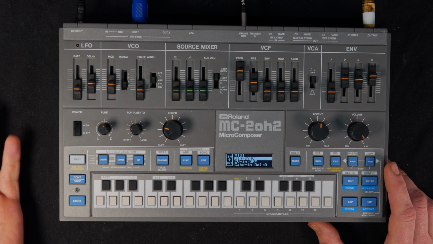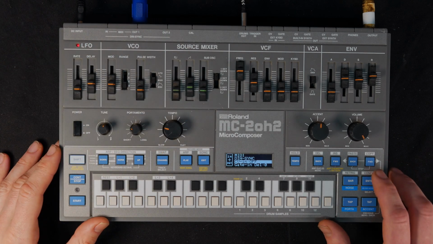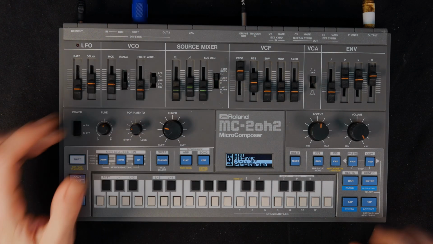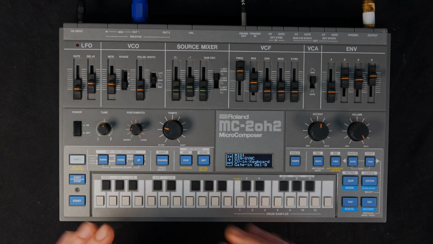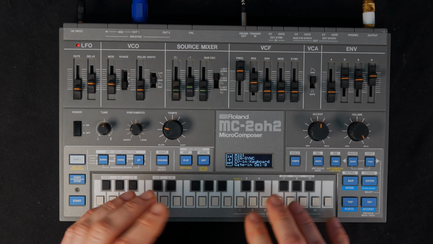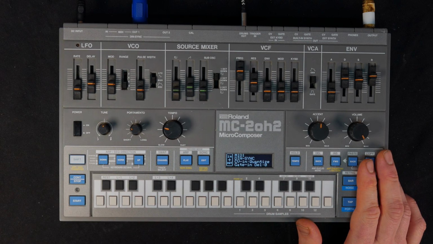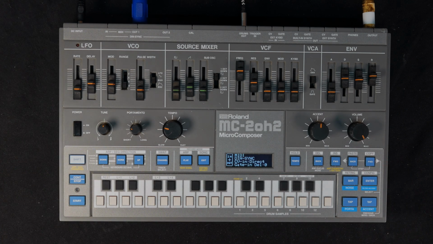There are a couple of DIN-sync options which I won't go into right now. And we can define how the CV gate inputs here are used. Currently they're not used at all. We can use them like the keyboard here, just play it. We have a quantize mode, which quantizes the incoming voltage and sends it to the VCO. And there's also a direct mode, which does not quantize the incoming voltage, but sends the voltage directly to the VCO.